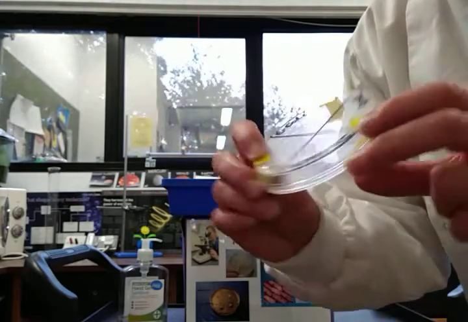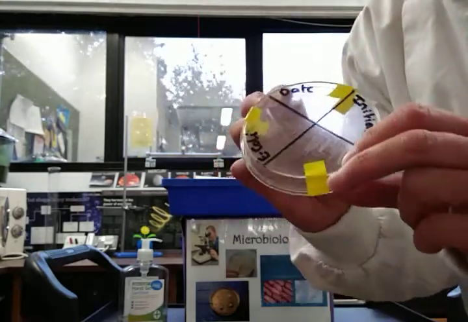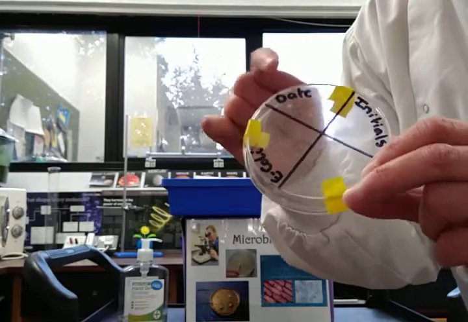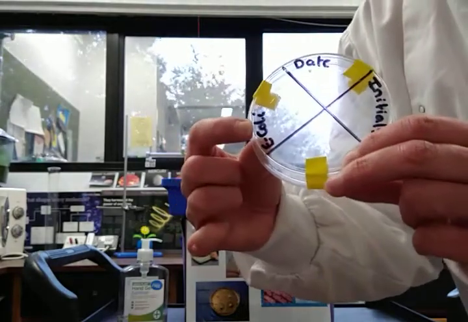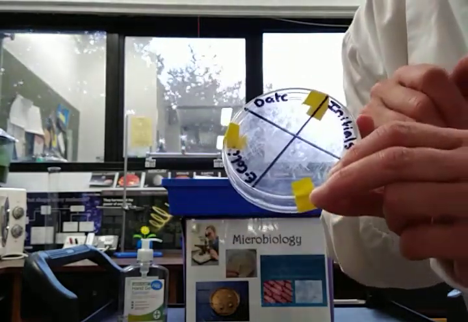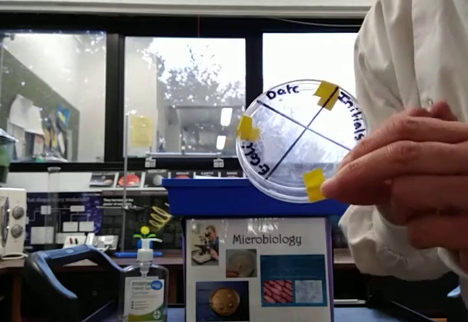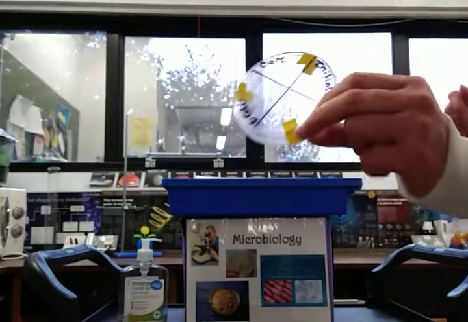We also have to write on the dish the date, what we have growing in our dish, and our initials, so that everybody knows exactly what's in there.